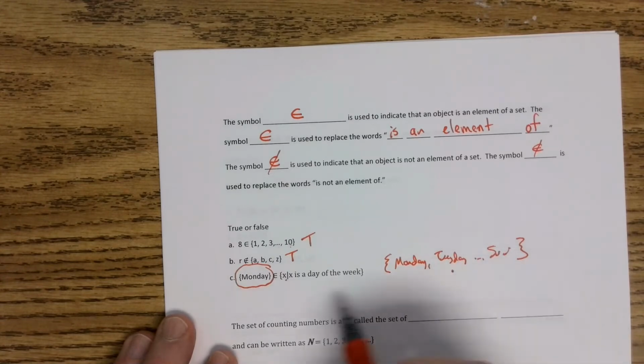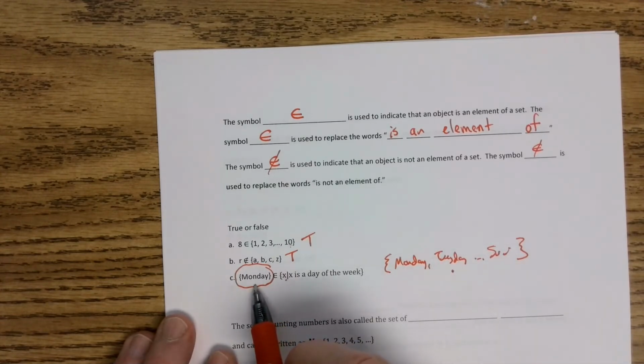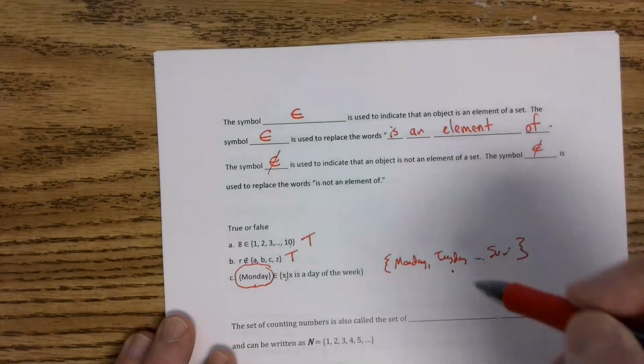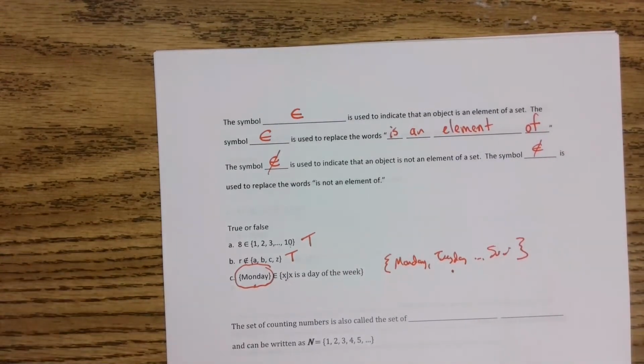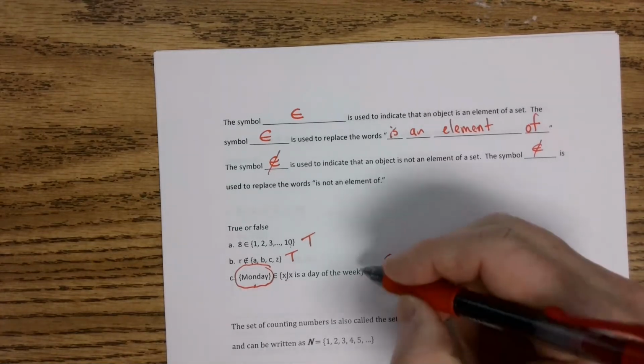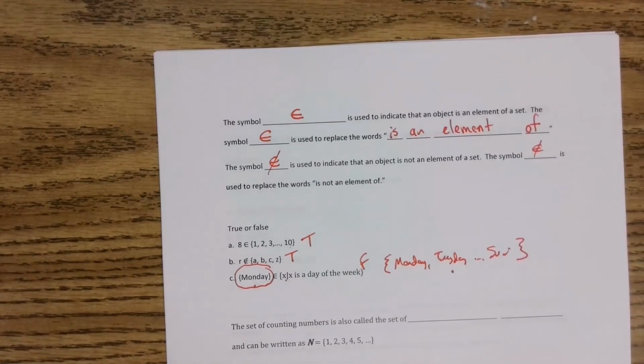The answer is no. This is actually a set that contains Monday. The set containing Monday is not an element of this set. Monday is an element of that set, but a set containing Monday is not. So this is a trick question. Kind of weird.